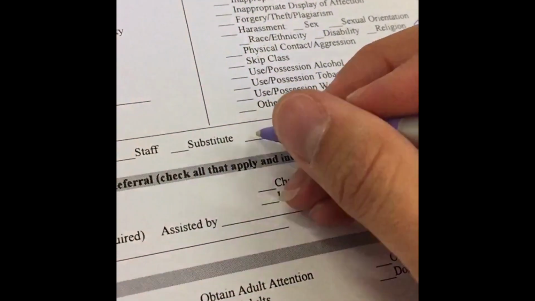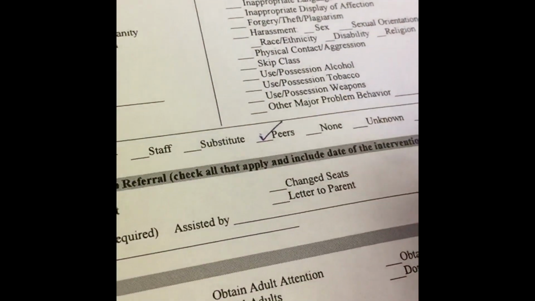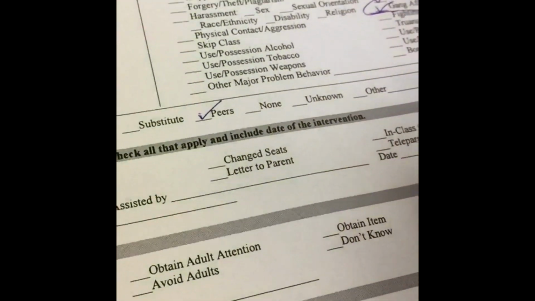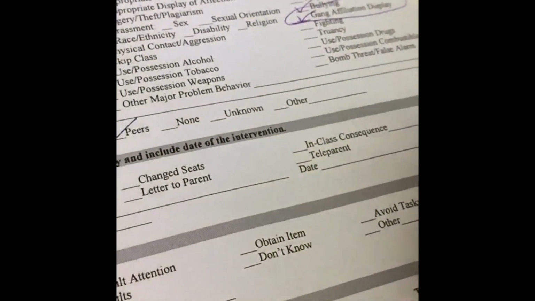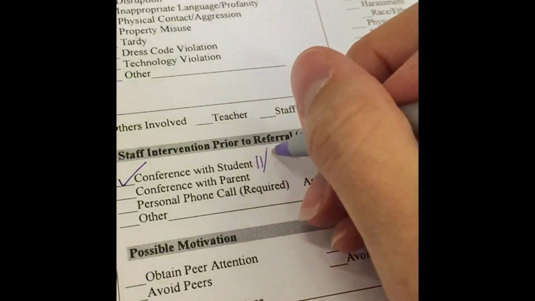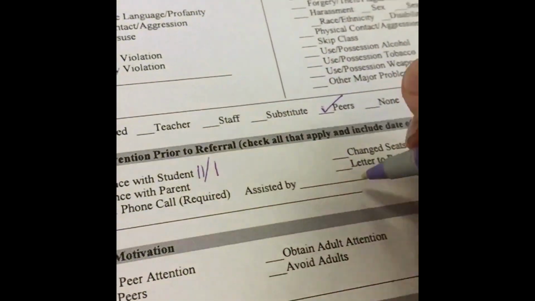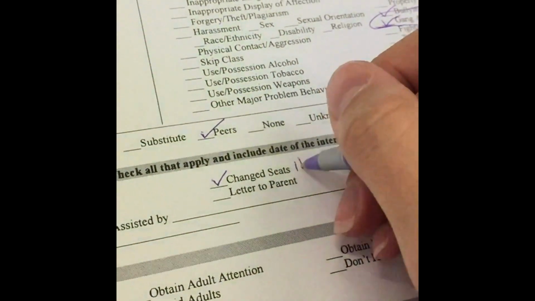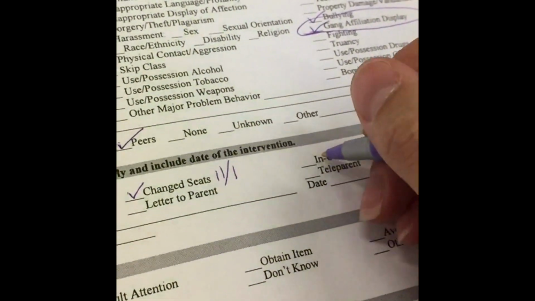The next two areas on this form are very similar to the old referral form. Was anyone else involved, and what other interventions did staff take prior to this referral? Please fill them out as completely as possible so that way admin can get a better idea of what has been going on and what next steps need to be taken.